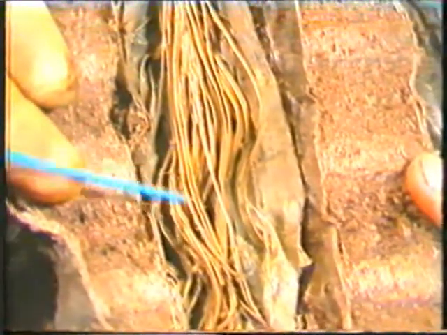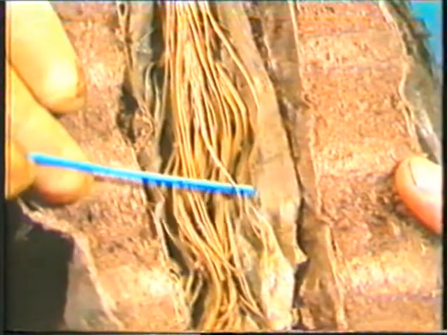This filum terminale pierces the dural sac below at the level of the second sacral segment to enter the sacral canal and ends by getting attached to the back of the coccyx.